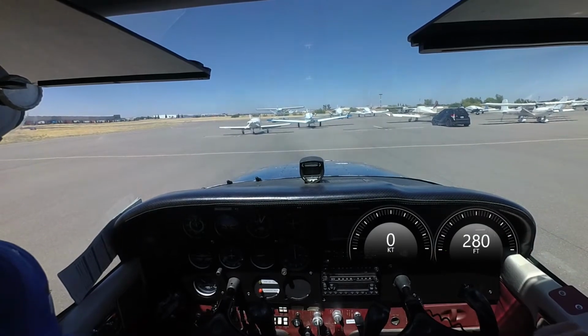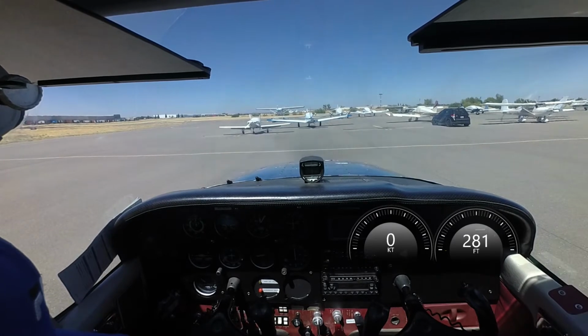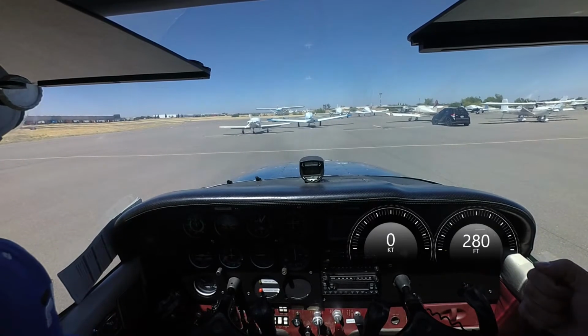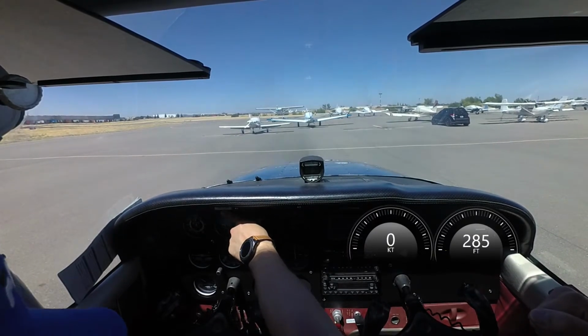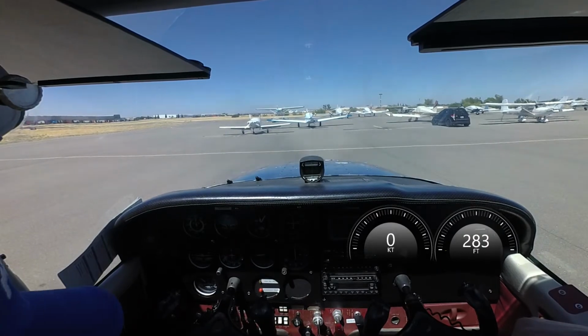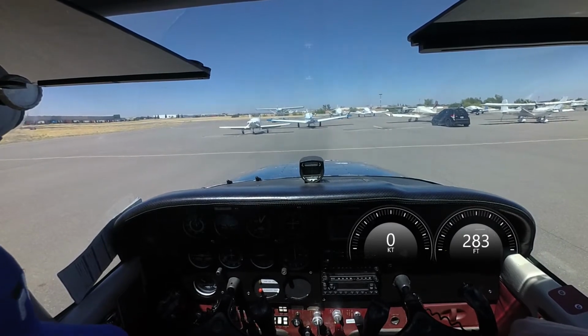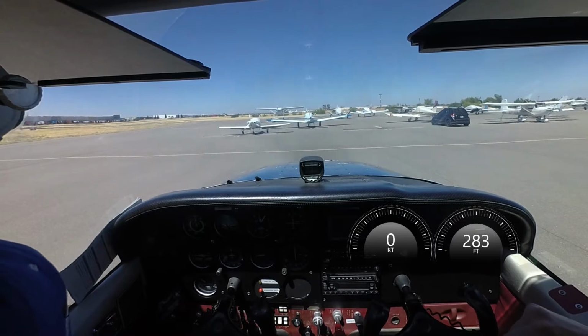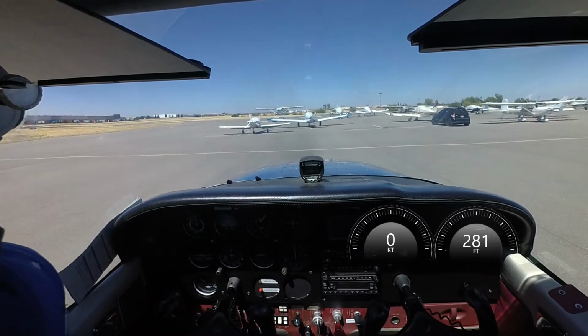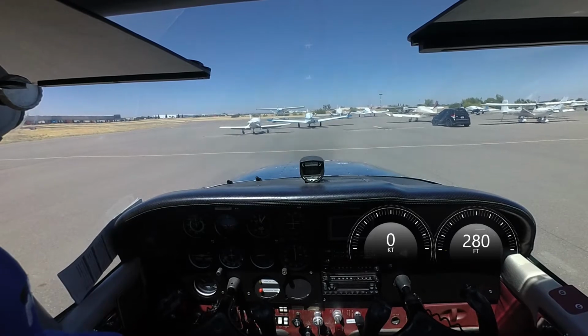Yep. So what we're going to do first is say, taxiing from here to there, we're going to say Nut Tree traffic, Skyhawk, Niner 162 Hotel, taxiing from the ramp to runway 20. And then we'll end with Nut Tree. So we say Nut Tree at the end in case somebody only caught the tail end of it. They know which airport we're talking out of. Okay.